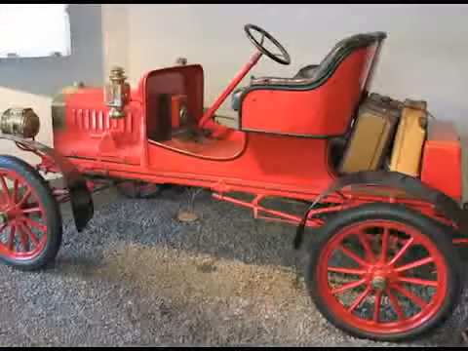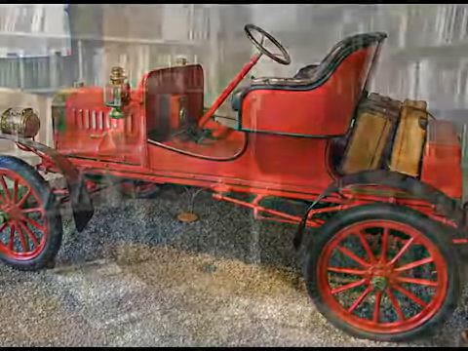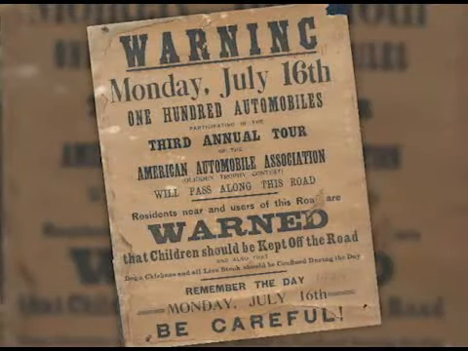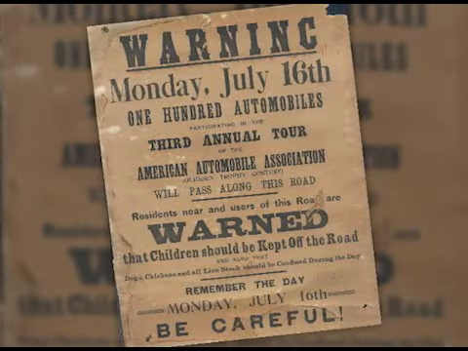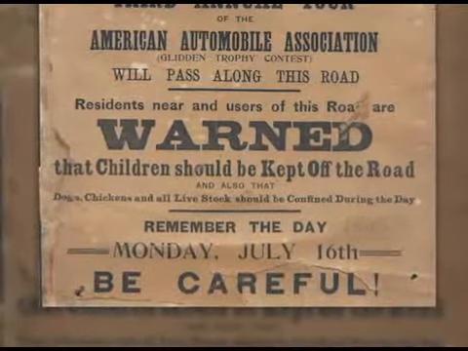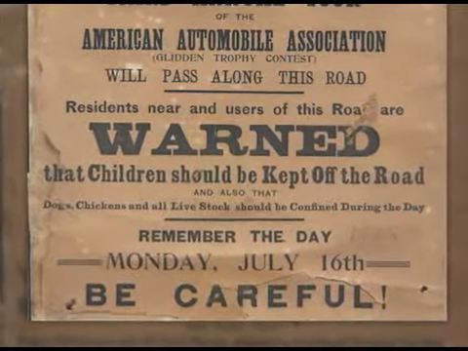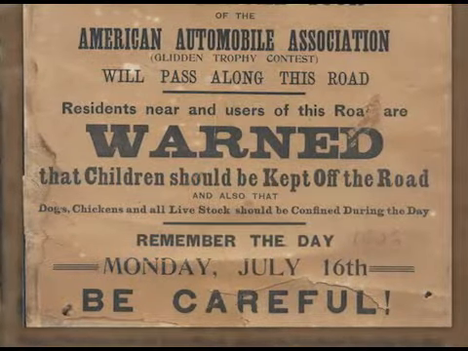And, of course, automobiles changed everything. Now, this was from the Glidden Tour in 1906, which passed through the Adirondacks. And it gives you some sense of how they were driving, because it warns that children should be kept off the road and dogs, chickens, and livestock should be confined during the day.